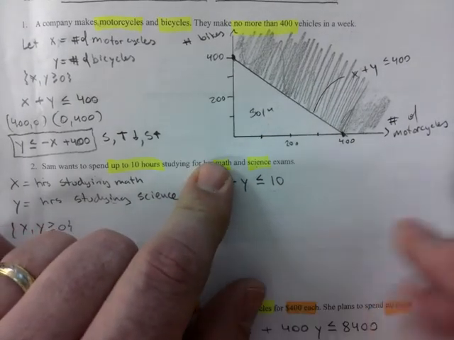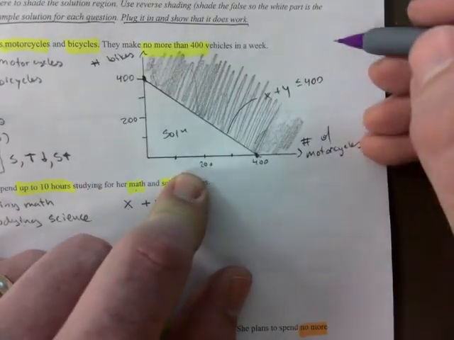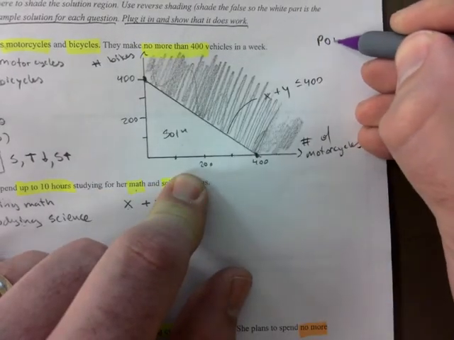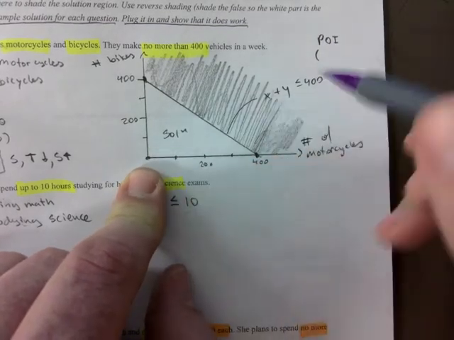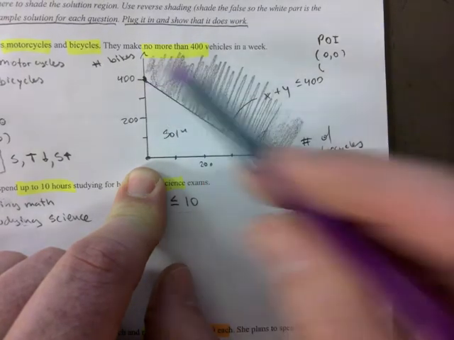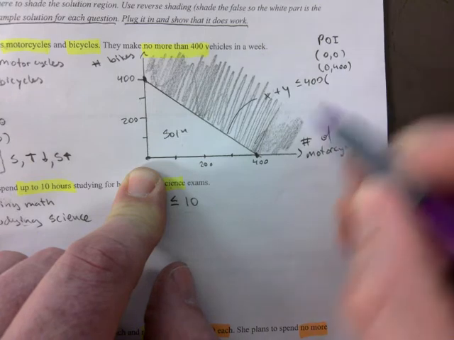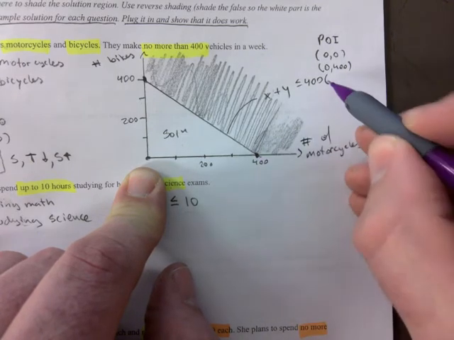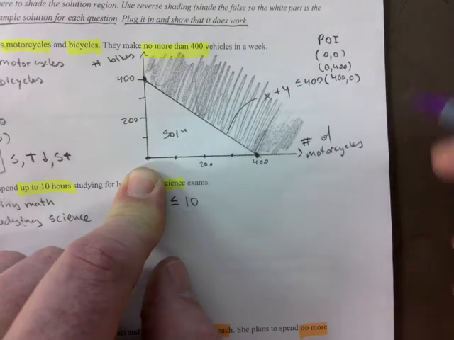POIs. I'm going to do the POIs right up here because it's not going to require that much space. So 0, 0 is the easiest one here. 0, 400. Order doesn't matter. And then this one here is 400, 0. So those are my POIs, right?